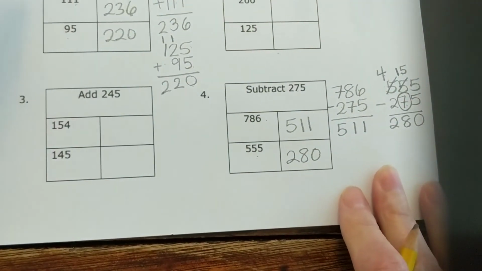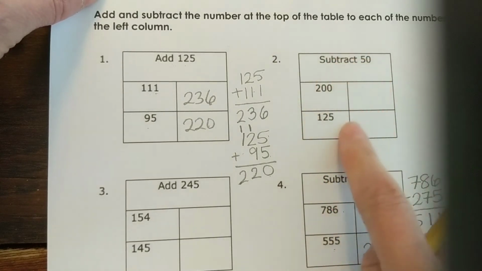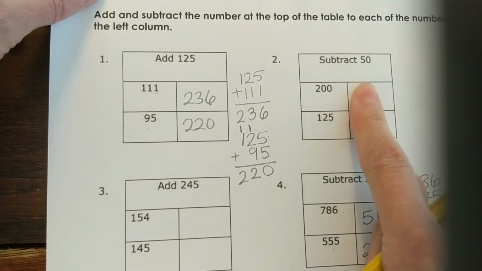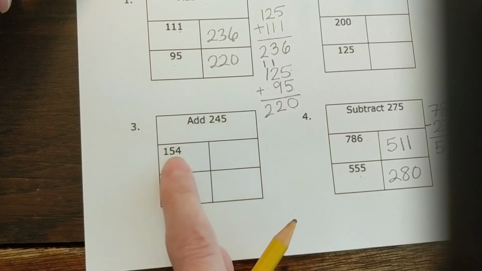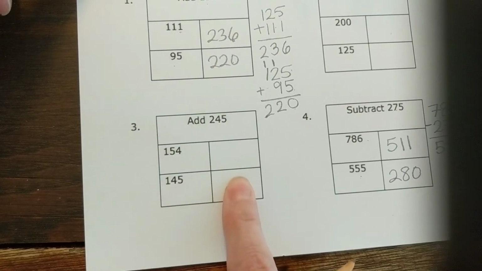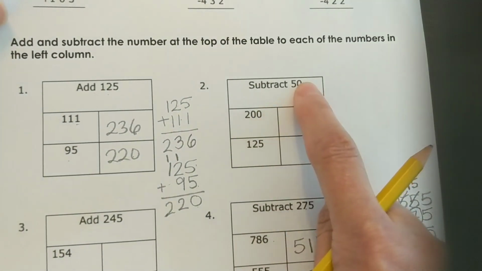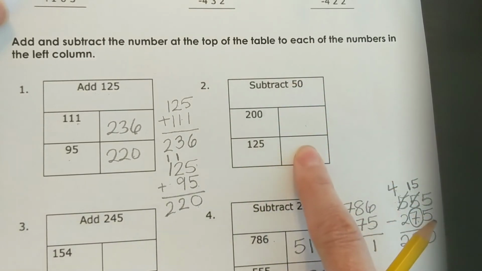So 2 of those are done for you. I would like you to do these input-output tables. Remember, subtraction starts with a big number. Line up your 10s and 1s. Addition doesn't matter what you add, but you're adding this number to this number first, answer here, this number to this number, and answer here. Same thing here, subtract this number from this number, answer here, subtract this number from this number, answer here.